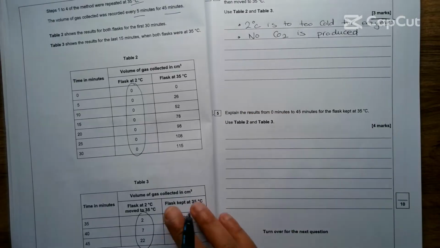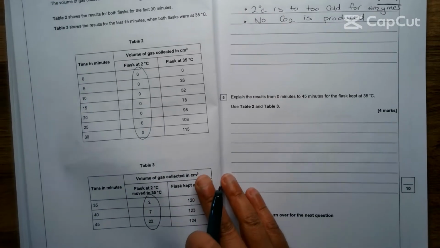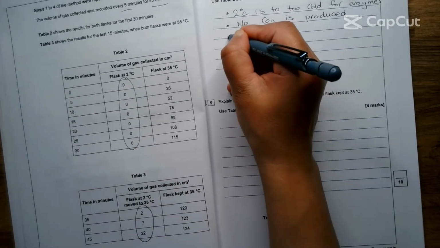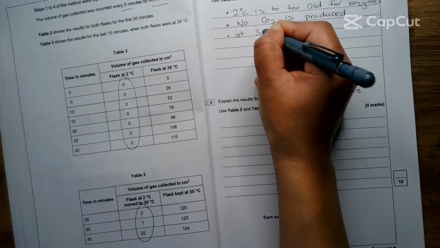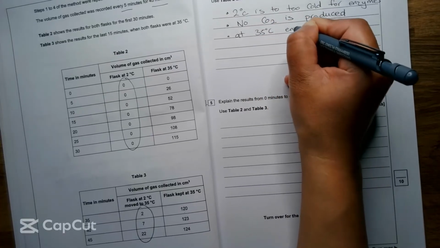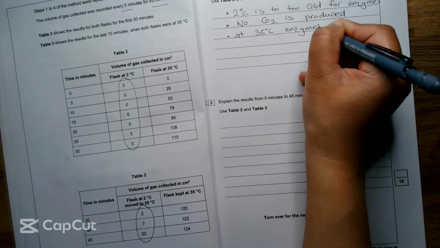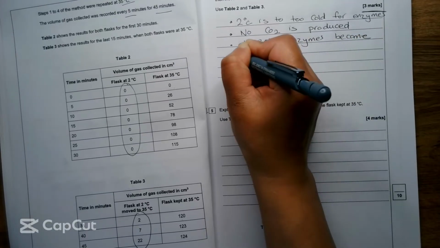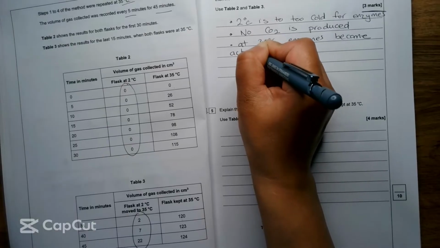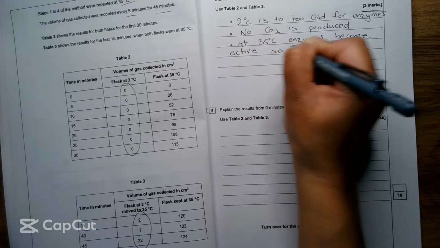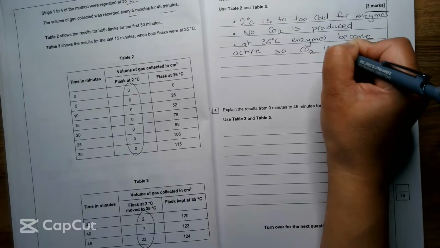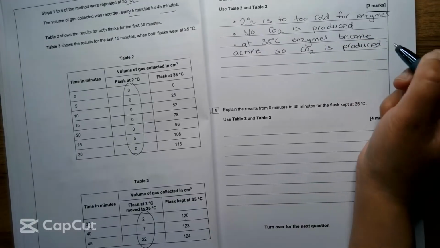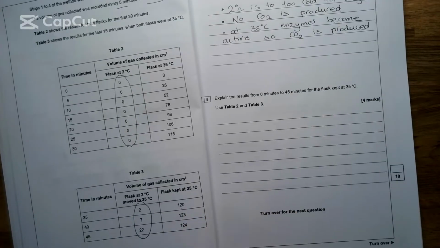And then let's explain the 35, what's happening at 35 minutes, 40 minutes, 45 minutes. So at 35 degrees Celsius, enzymes become active. So CO2 or gas is produced. That's it. The question comes across really complicated, but trust me, it isn't.